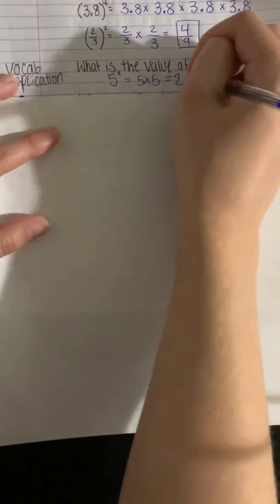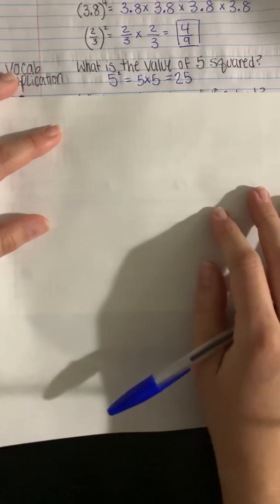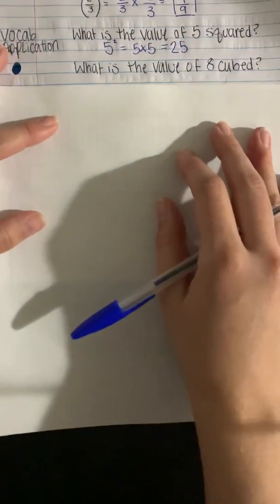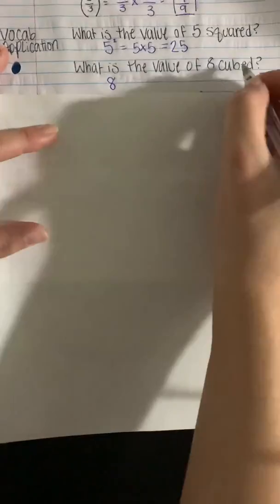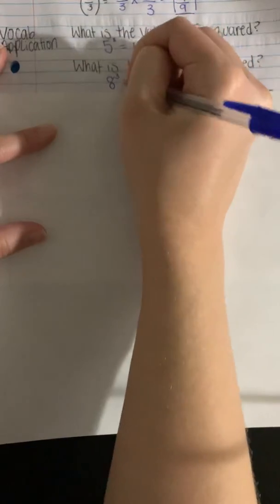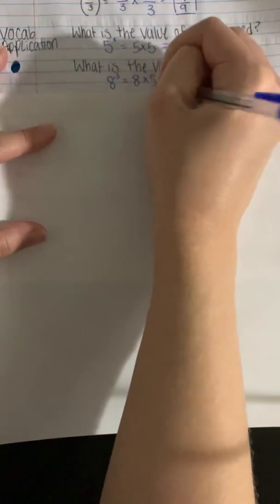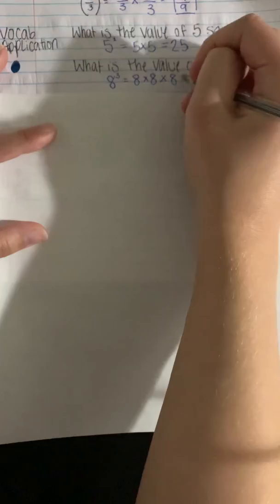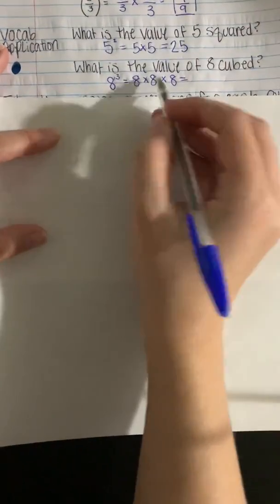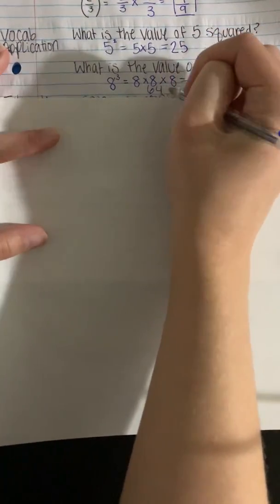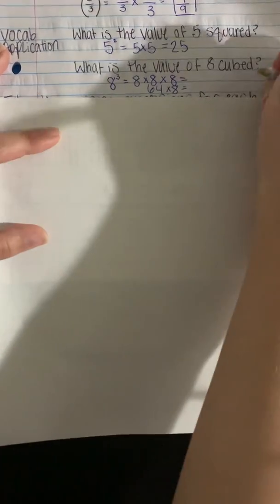So I know 5 times 5 is 25. What is the value of 8 cubed? Well, 8 would be my base, and cubed means the exponent is 3. 8 cubed is 8 times 8 times 8. I know 8 times 8 is 64, and I will have to do 64 times 8.